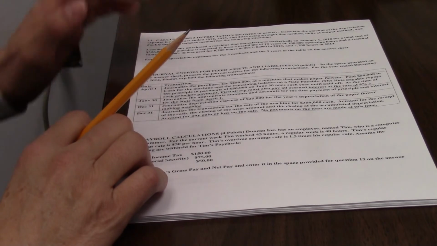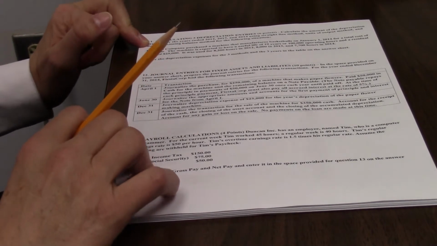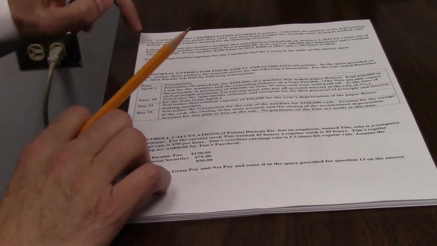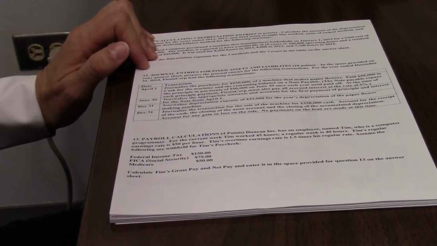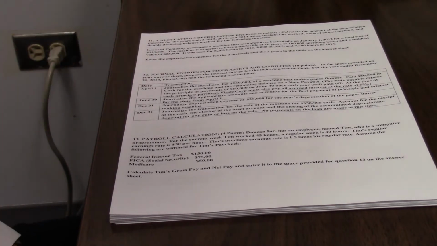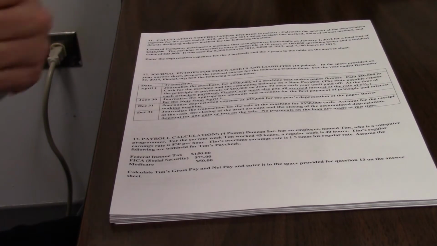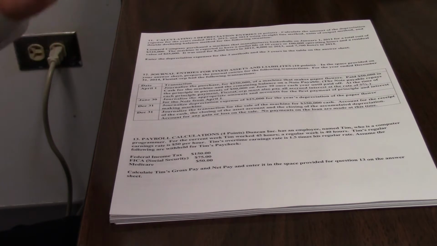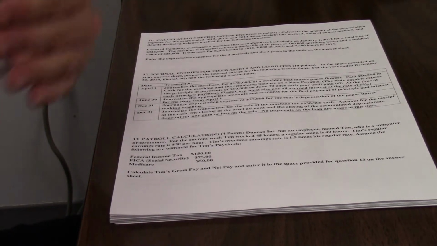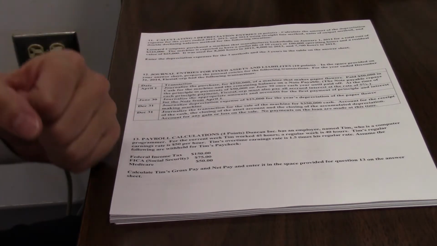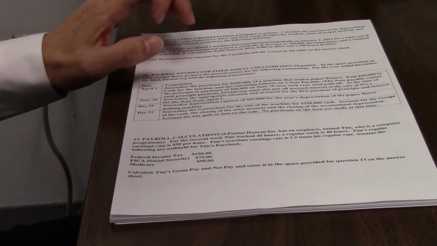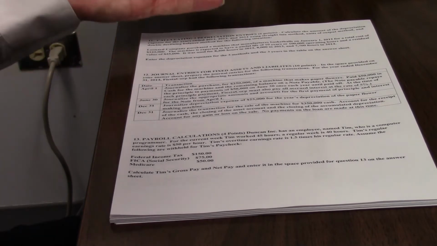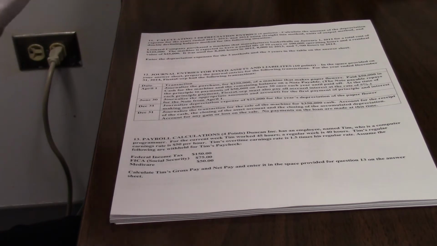So first thing we're going to work on Practice Exam 5 is problem 11. And in this particular problem, we're going to calculate depreciation expense. You may recall that in Chapter 9 we learned about putting assets on the books and expensing them, removing them from the books. And we're going to use our three different methods: straight line, units of output, and double declining balance.